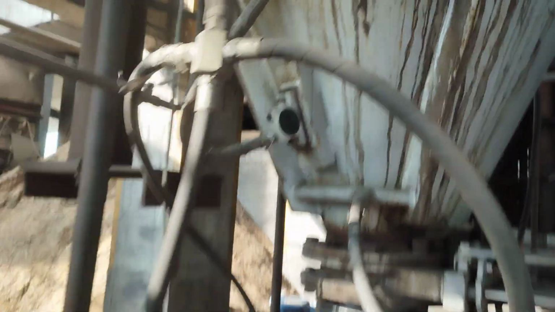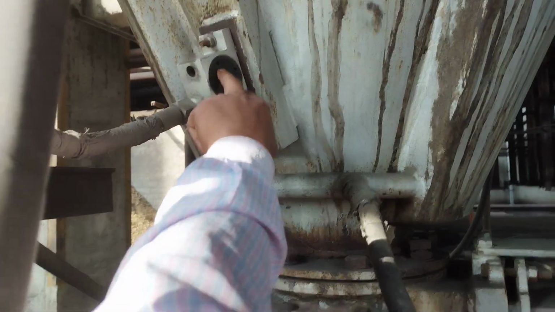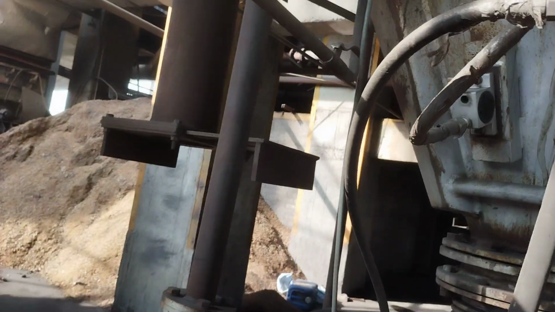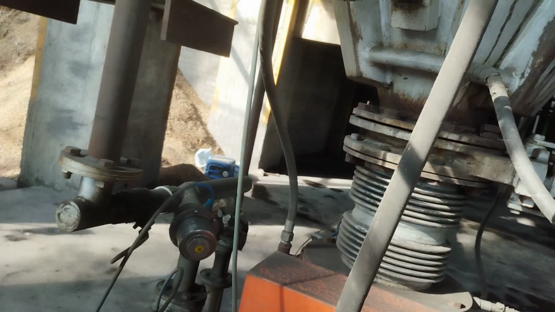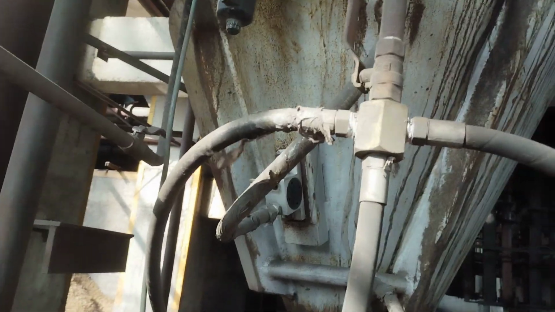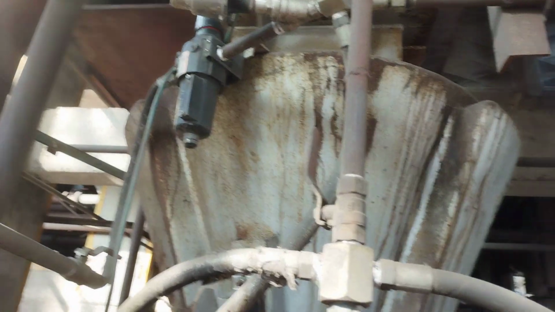These two are in series condition. And there is a vibrator that makes a huge sound, and it gets power from this source. When this is open, that is the time the vibrator is on. At a time, 2 vibrators will be on. These 2.